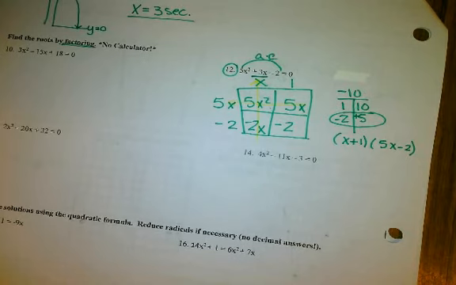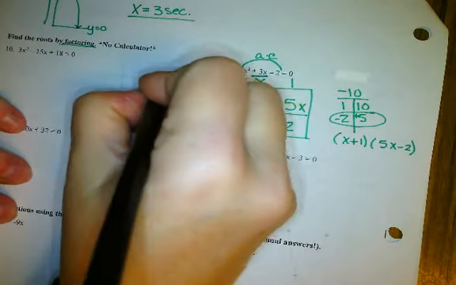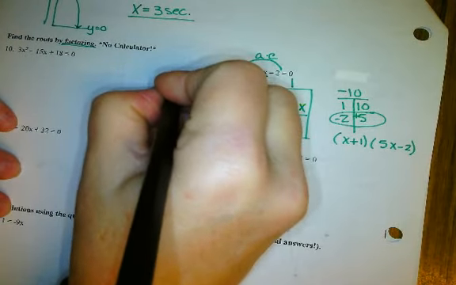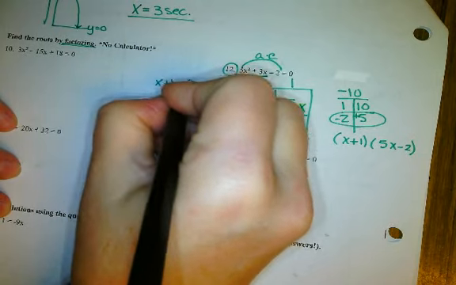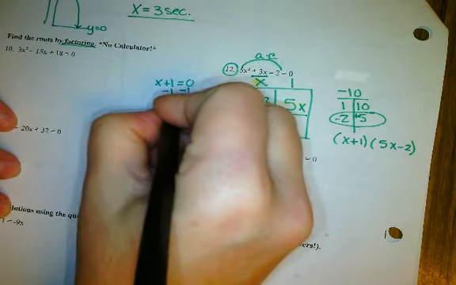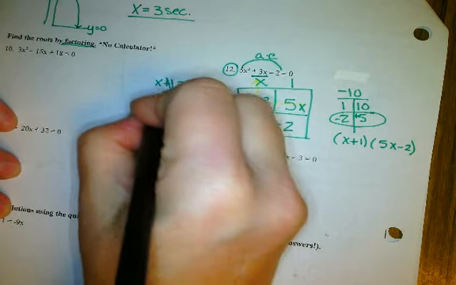Those are my factors. Okay, so now I have to find the roots. So to find the roots, I'm going to set each of those factors equal to 0. So I'll do that over here. So I have x plus 1 equals 0. I'm going to subtract 1, subtract 1. So one of my roots is negative 1.